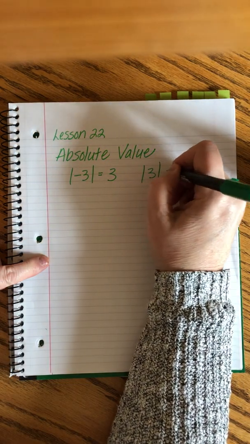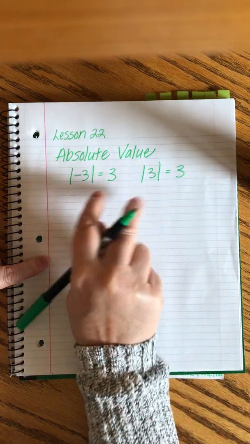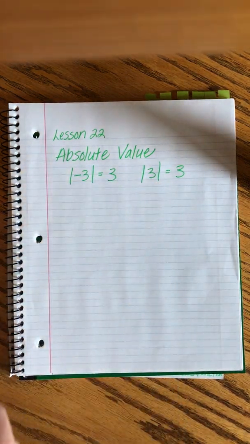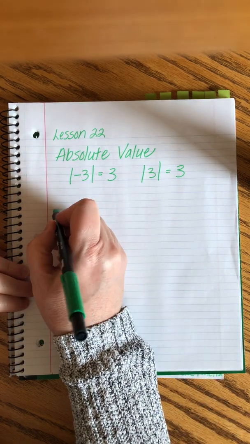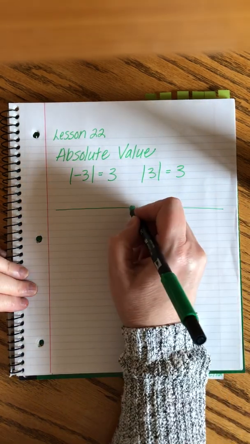No matter what you put inside of absolute value signs, it always comes out as the positive version of that answer. And in the beginning, I asked you to just trust me that that was real, and we didn't really talk about why that is, so now I want to just fill you in a little bit more.